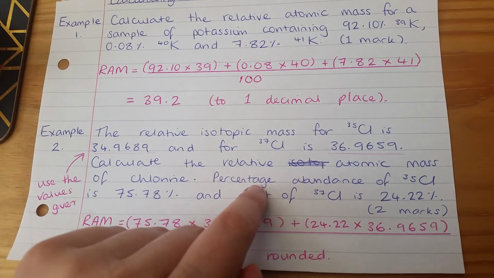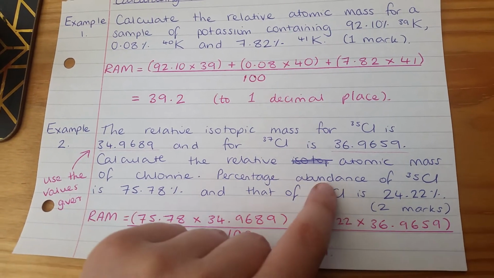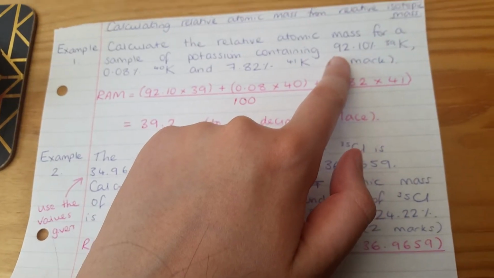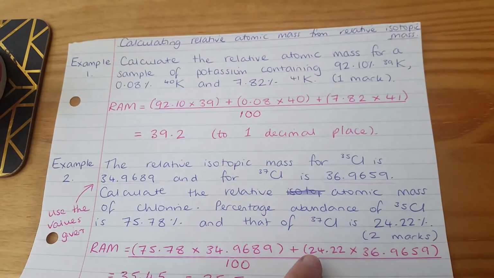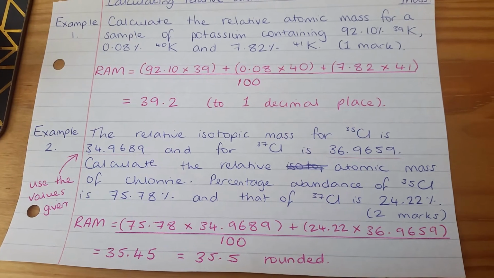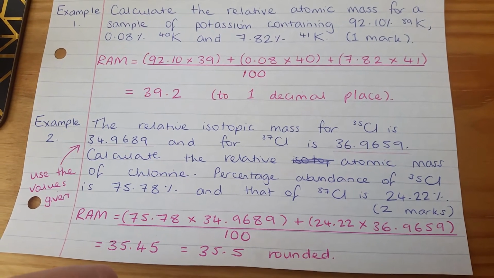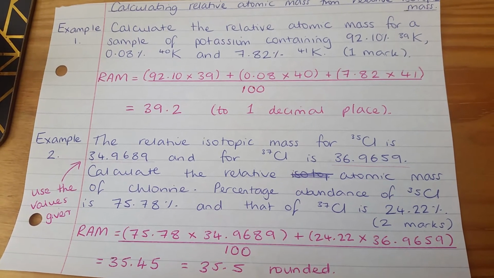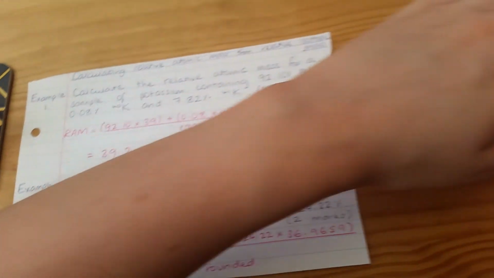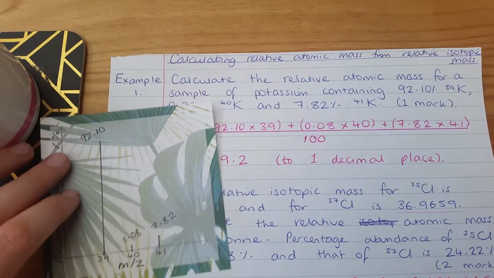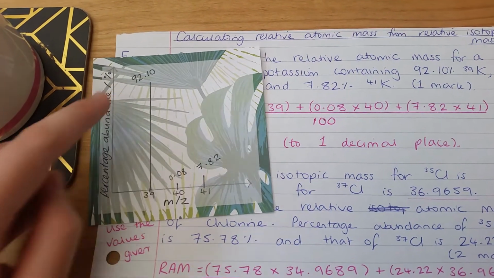And you need to know the percentage abundance. So percentage abundance, it's just these values. It means how common, how much of that isotope you have. Now sometimes it might be given to you in graphical form, so in a graph. I forgot to show you. So for that potassium example, they might have given it to you like this.